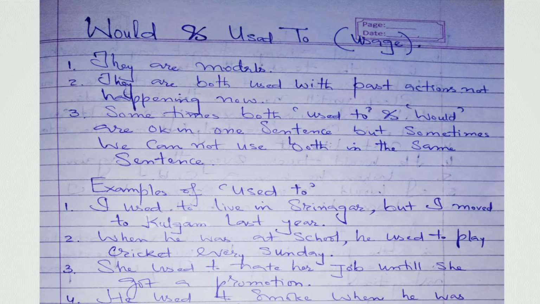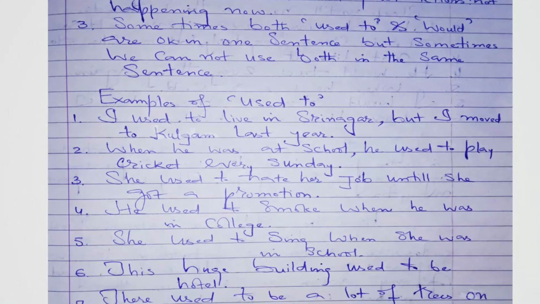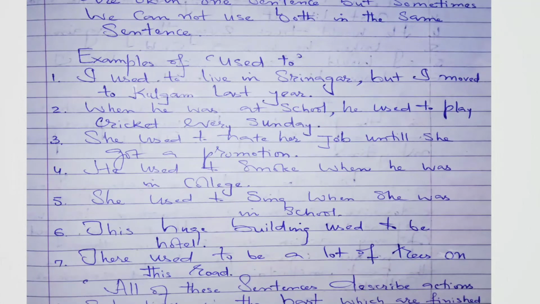Let us see the examples of "used to" first, and how it is used in these examples. I have given enough examples, seven examples, so that your point will be clear and your confusion regarding these two auxiliary verbs will be cleared.